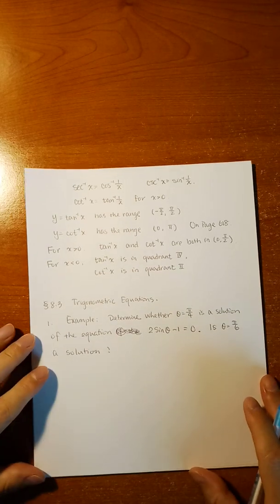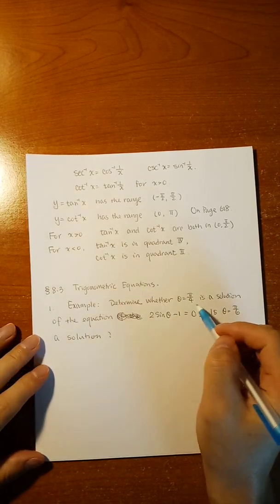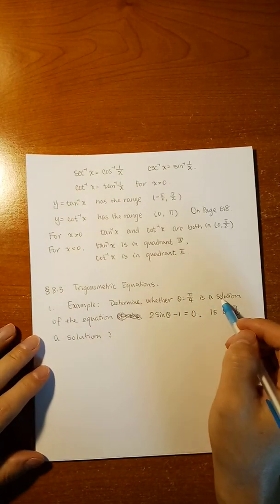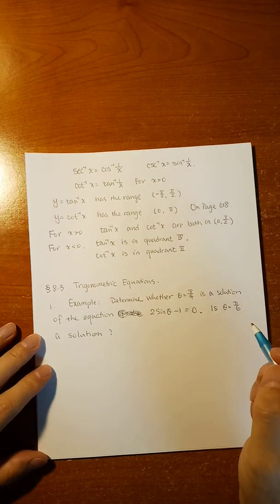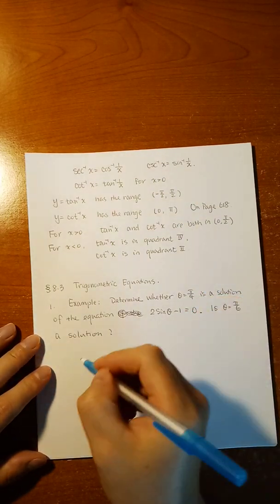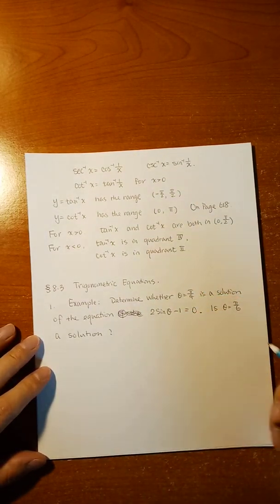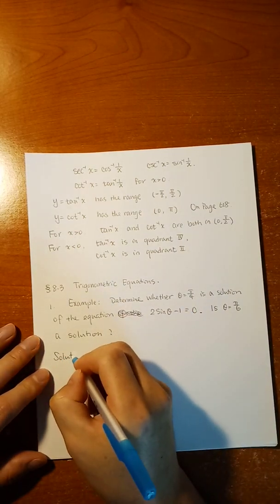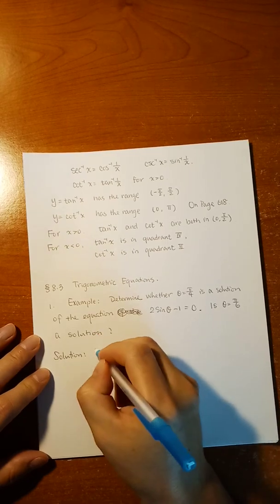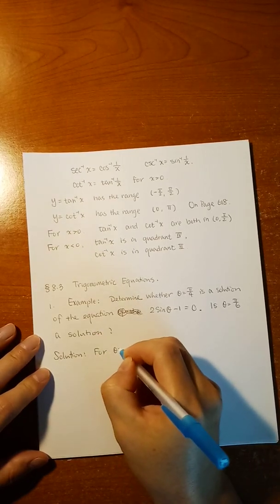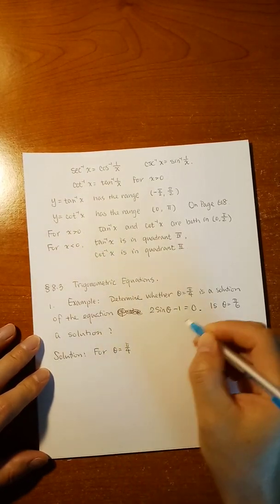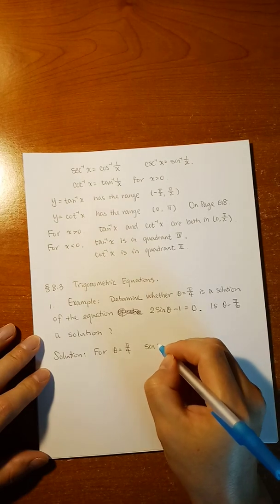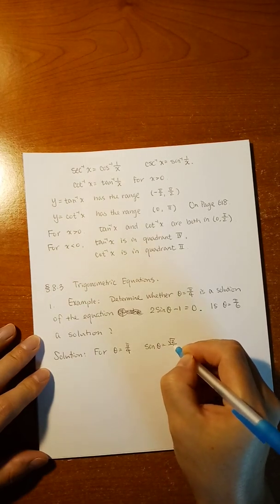To verify whether a number is a solution or not, you just plug in the left side and see if you can get the right side. For θ equal to π/4, we know that sin θ is √2/2.